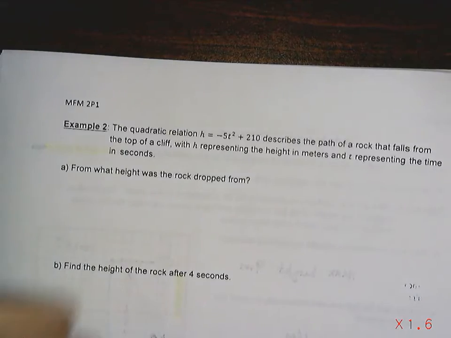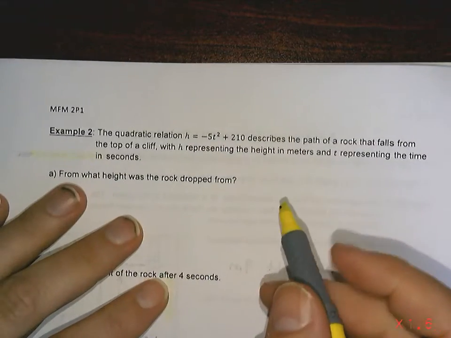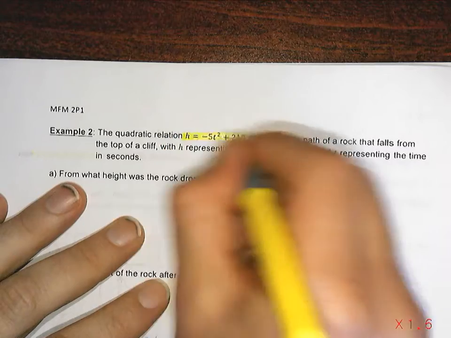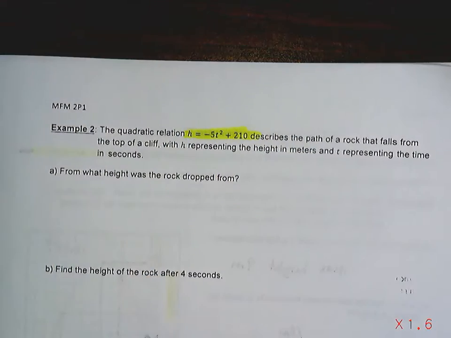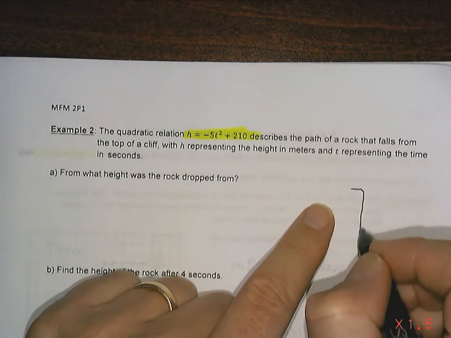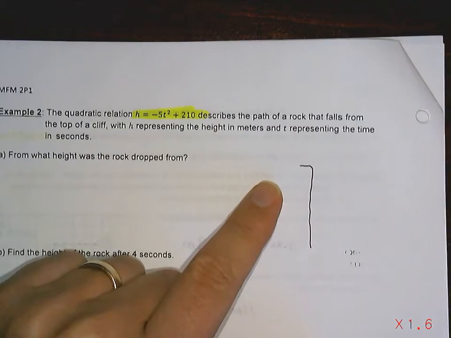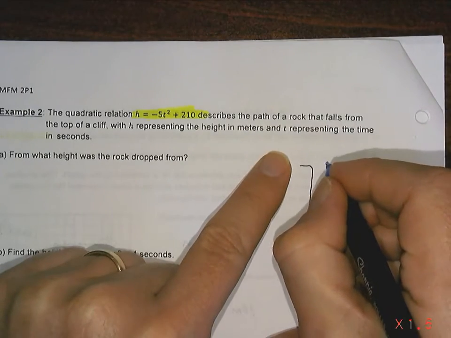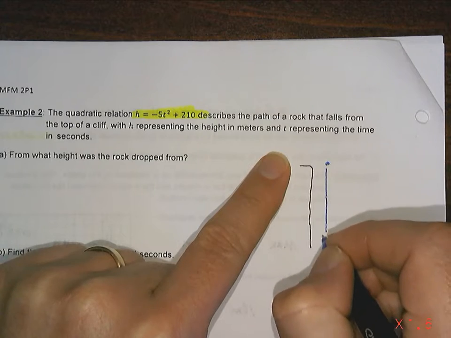The quadratic relation h equals negative 5t squared plus 210 describes the path of a rock that falls from the top of a cliff, with h representing the height in meters and t representing the time. Now this one's a little bit different. What's happening is we have a cliff, and we have a rock that's being dropped from the top of the cliff, and the rock is falling.